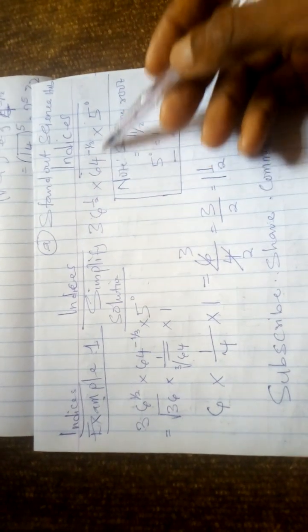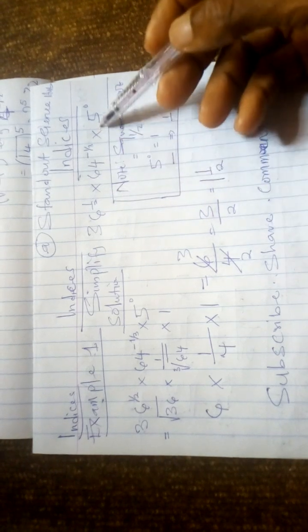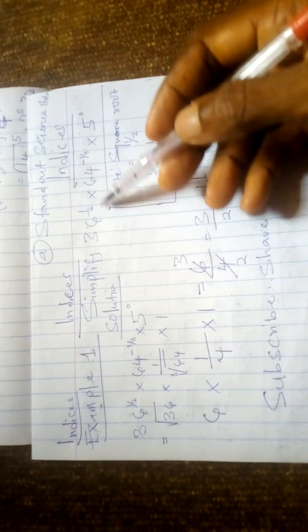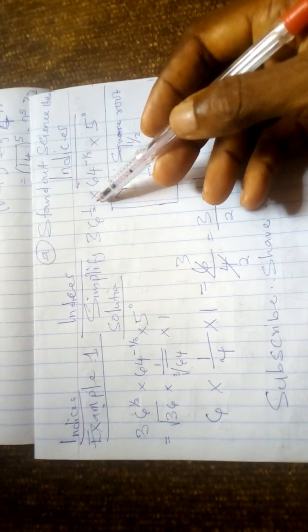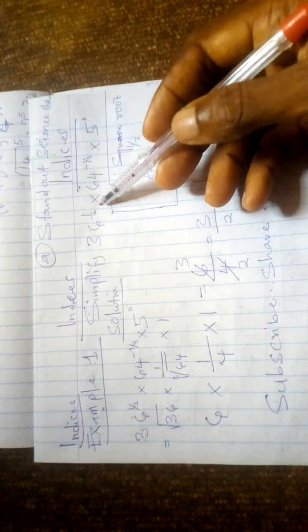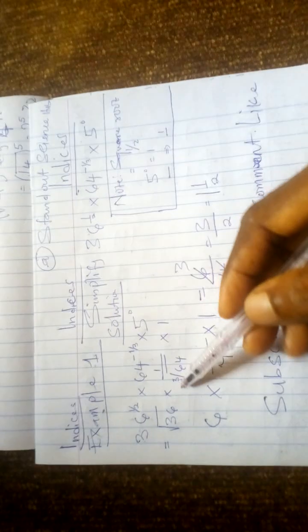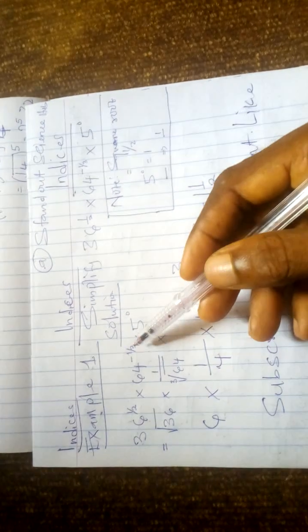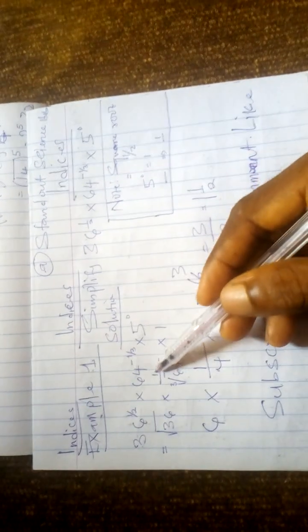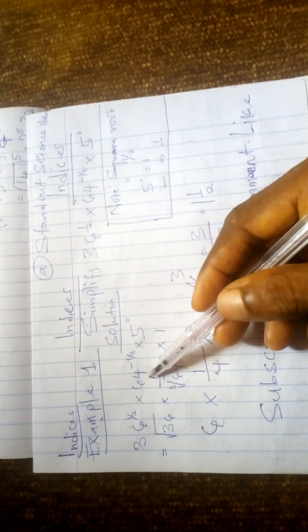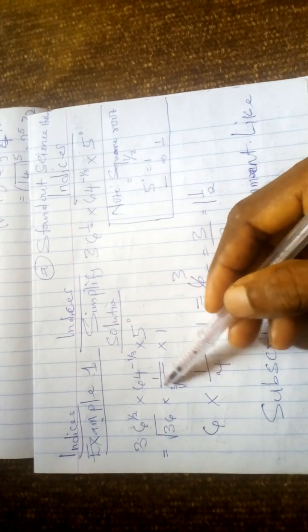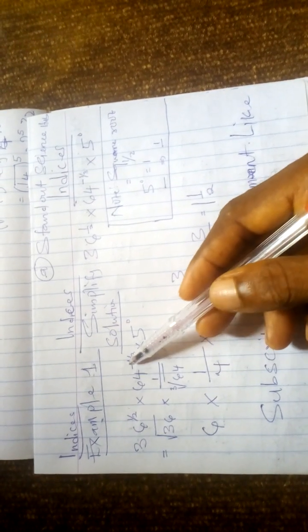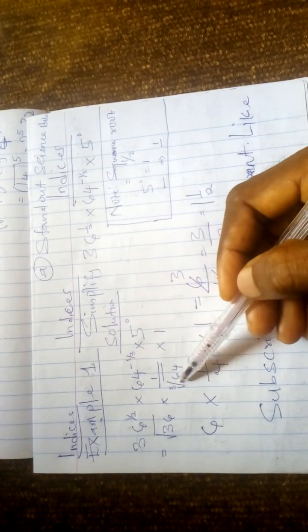Example number 1, simplify 36 raised to the power 1 over 2 times this. So we have this number to simplify. As we said earlier, according to the root power law, 1 over 2 here is square root. According to the negative index, this minus here is a reciprocal of this number. So that means 1 divided by, now 1 over 3 we have also said is cube root.